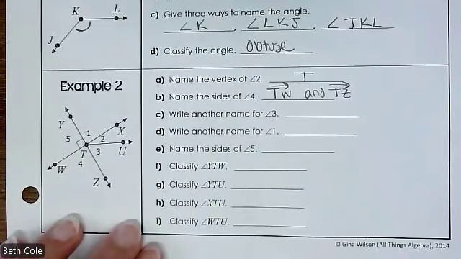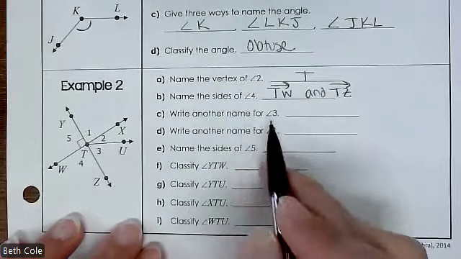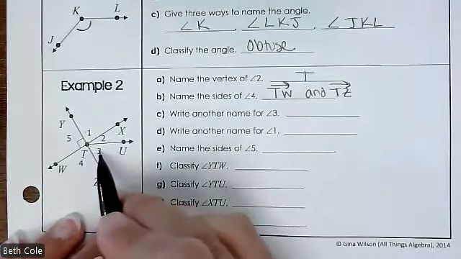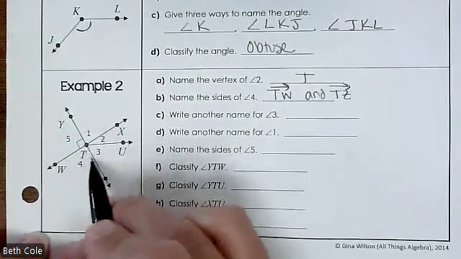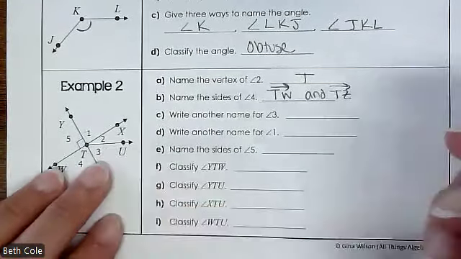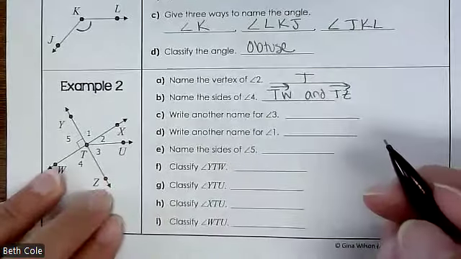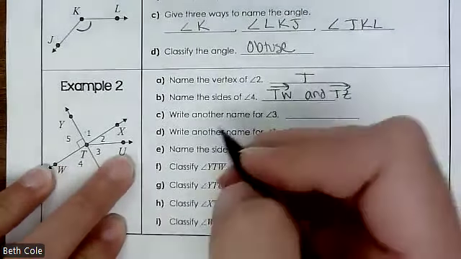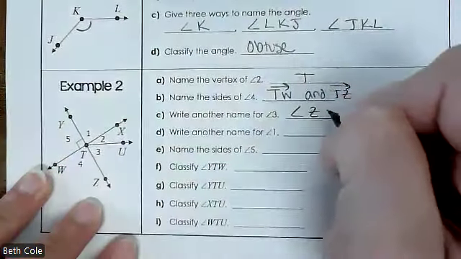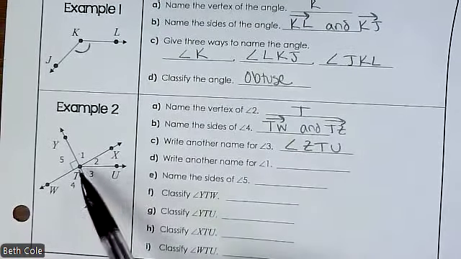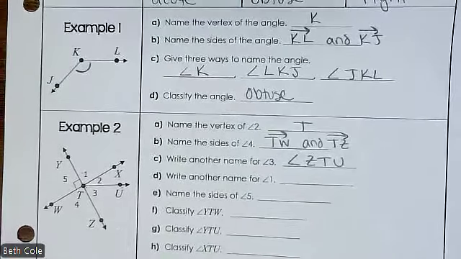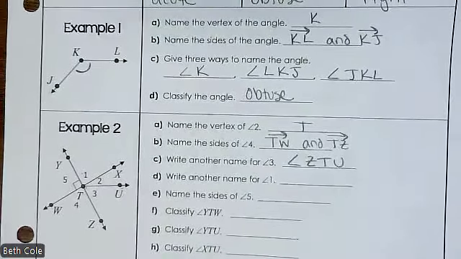In a way, this is kind of like not even math. We're not even doing a math problem. It's just vocabulary and stuff. All right, another name for angle 3. Now you can't get away with just calling it T because you have all these other rays coming off there. So you have to use 3 letters. ZTU, good. So angle ZTU or angle UTZ. Good job.